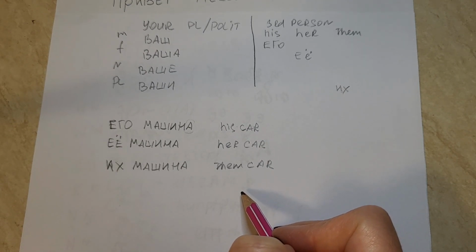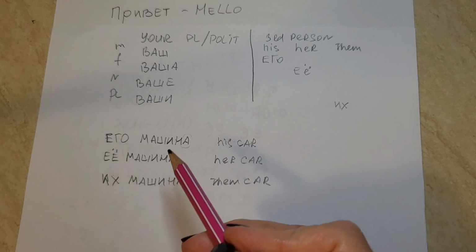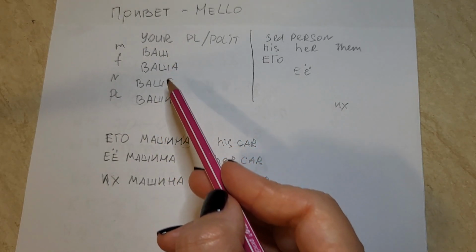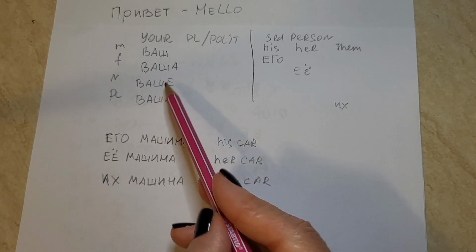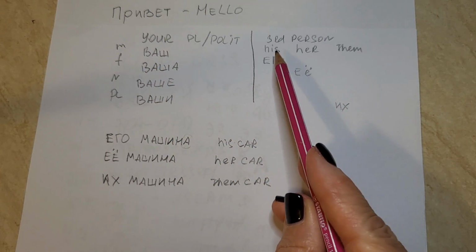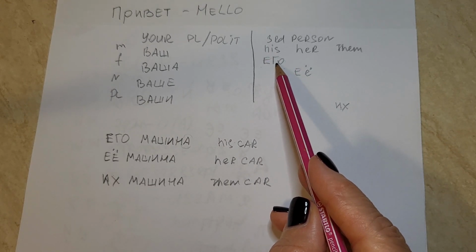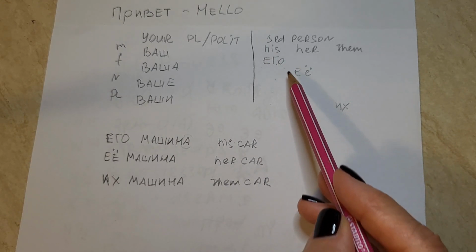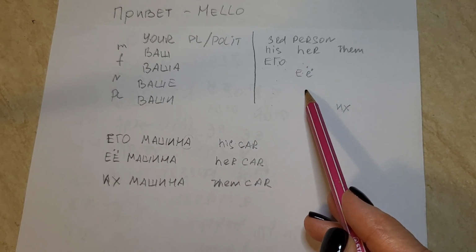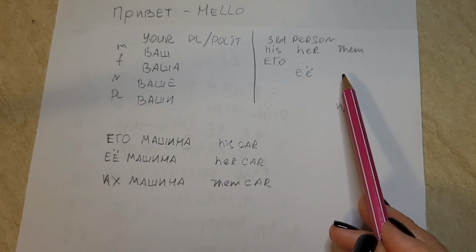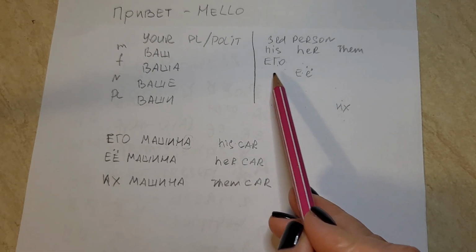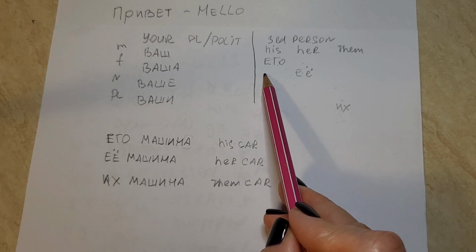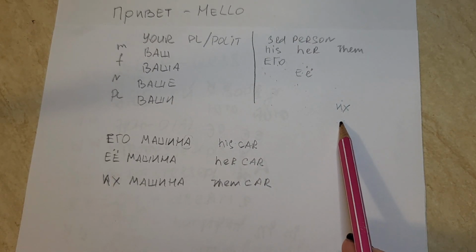And you see, we repeated, we learned new plural and not plural versions of your, and third person possessives его, and her ее, and them их. So we have to memorize only его, ее, их. His, her, them.